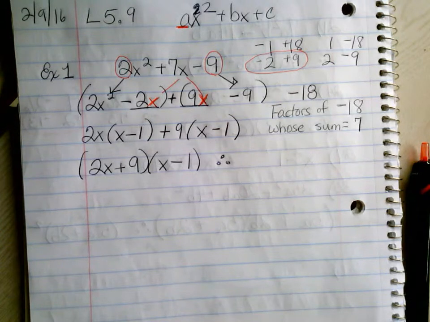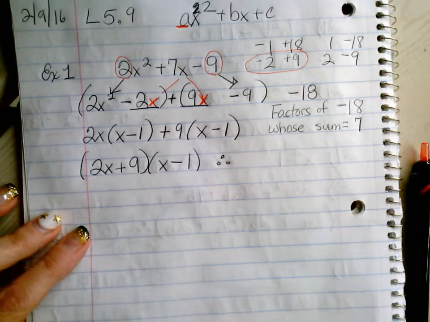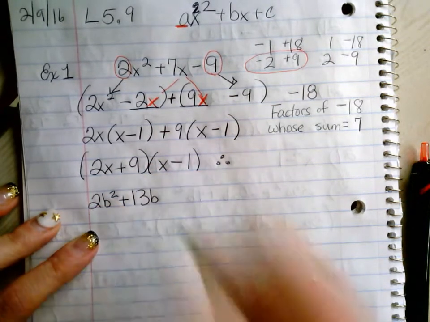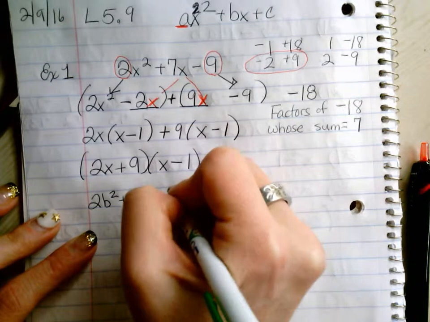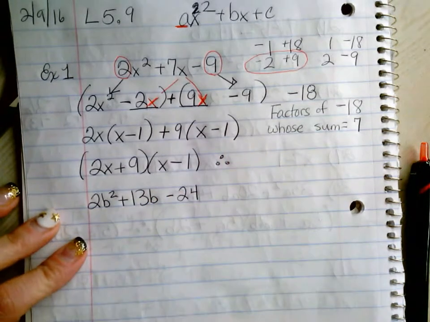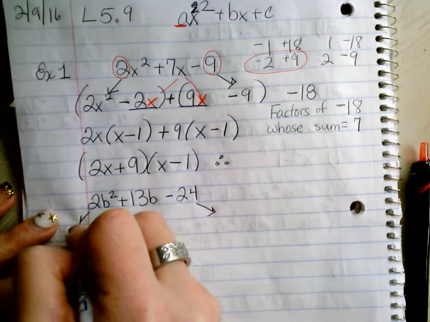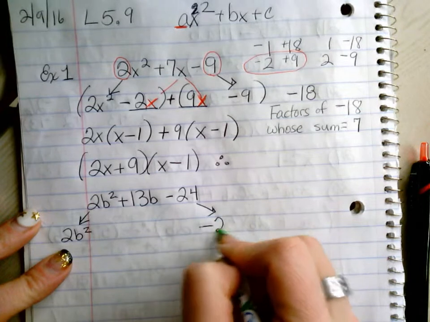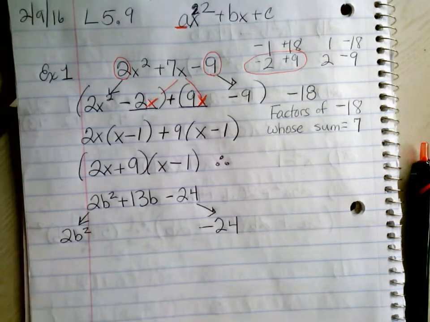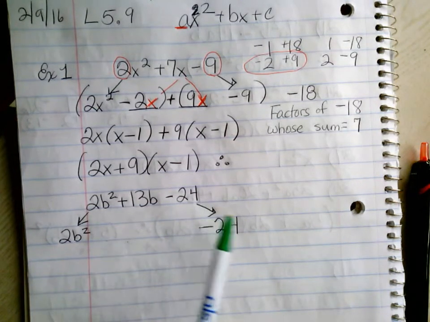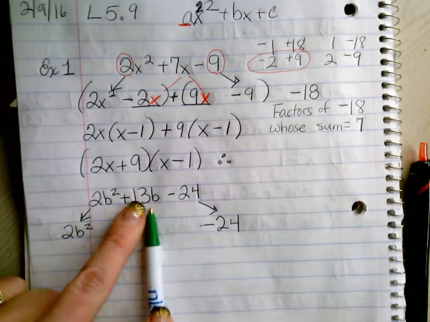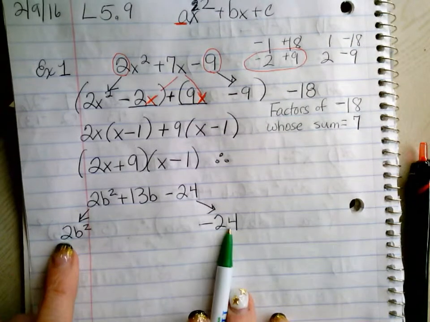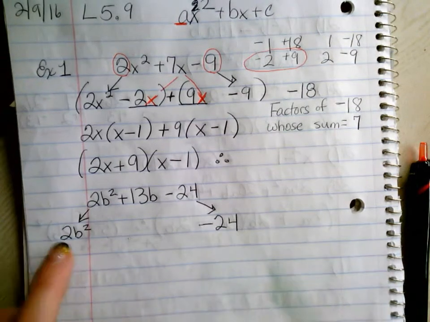I'm going to give you another example. This is not in your book. 2b squared plus 13b minus 24. Step 1. List the first term and the last term off to the side. That's going to leave room in the middle for the factors of the product of this that equal that. So we need to find the product of that. It's a negative 48, right?